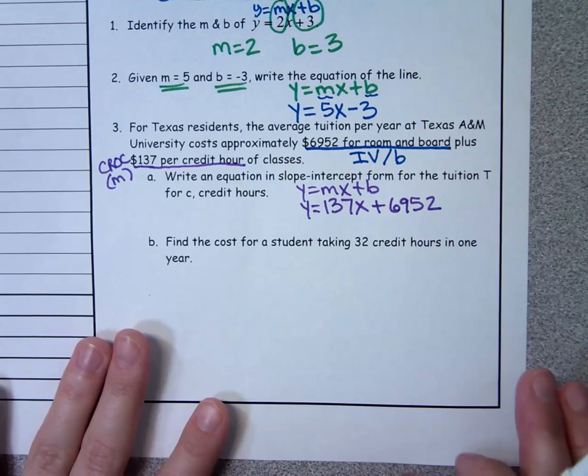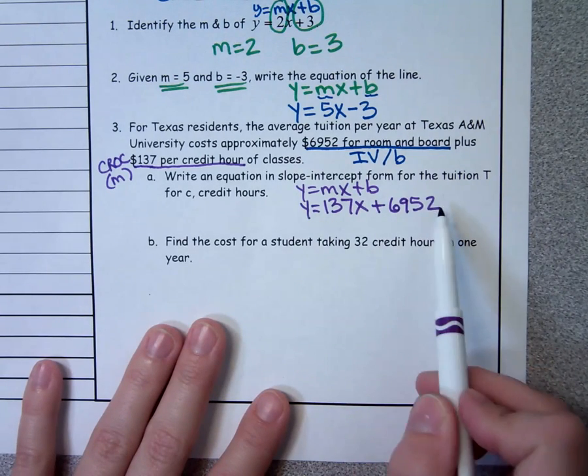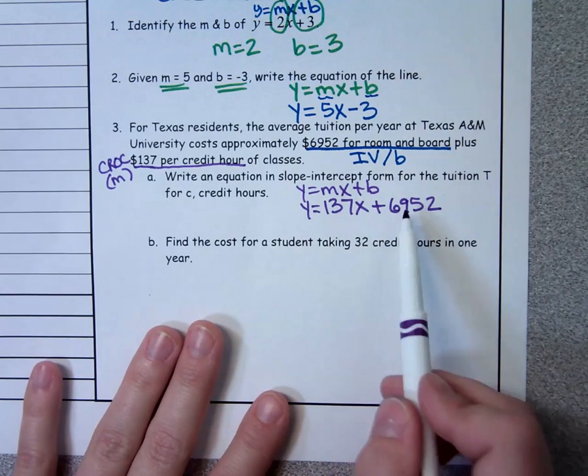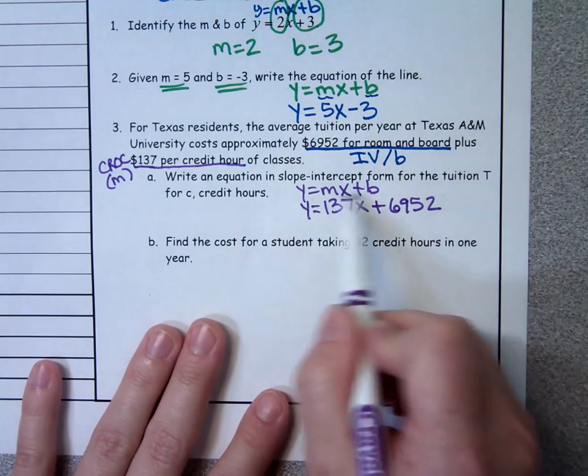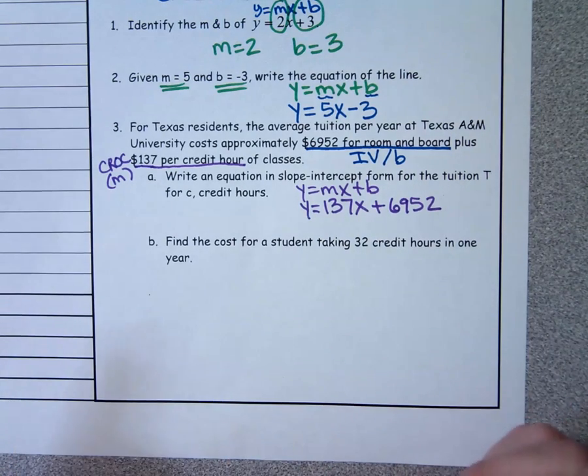I know before we were writing this in reverse order. We were writing the 6,952 first, then the plus 137x. Now we're just trying to get you to reverse that and keep it in this order, y equals mx plus b. Now, let's make it fancy.